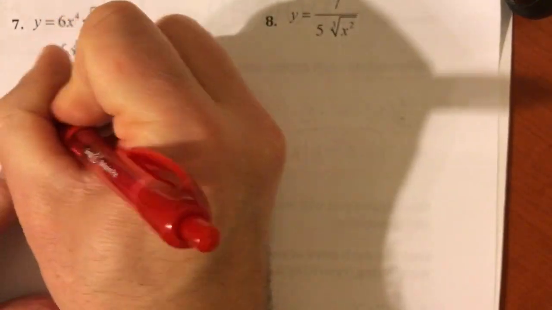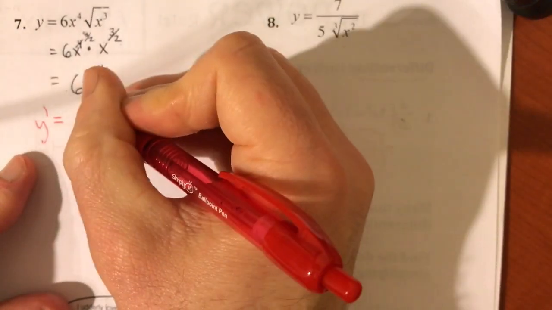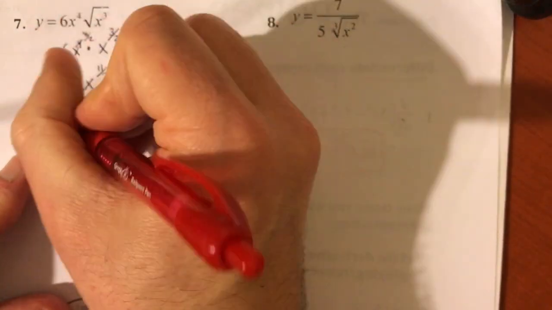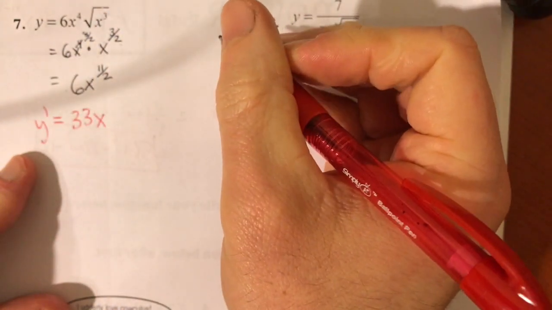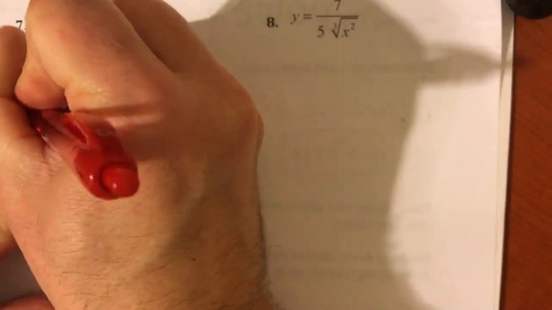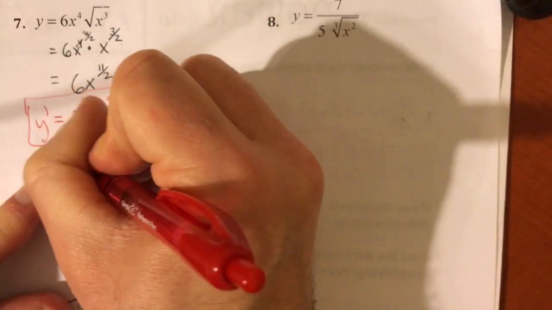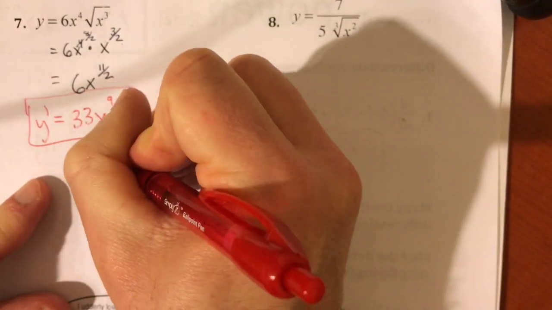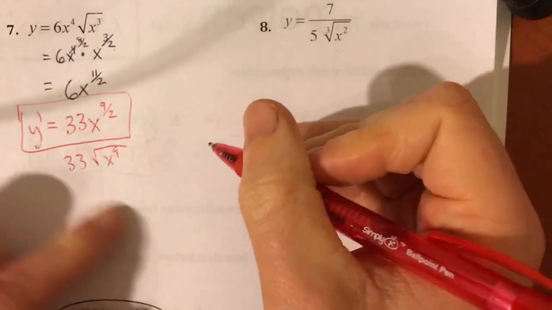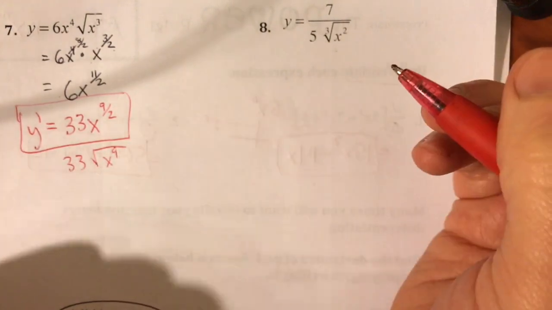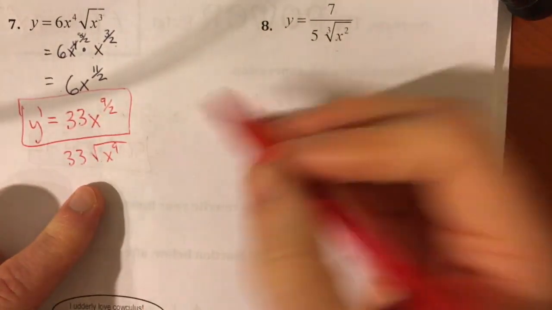My derivative, dy dx, or y prime equals, now apply the power rule. 11/2 times 6 is 33. X to the 11/2 minus 1, so minus 2/2 is 9/2. No negative exponent, I'm fine. If you want to change it back to radical form, call that the square root of x to the 9th. Fine. If you want to simplify the radical and pull out, x to the 4th, whatever, go for it. But I'm fine with that.